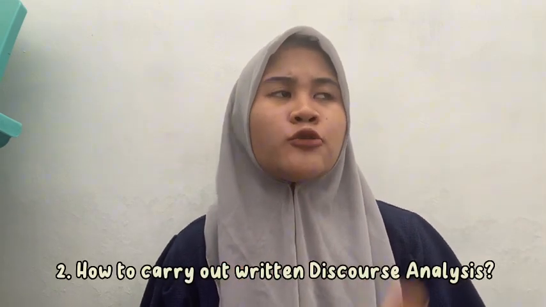And then we move to the second question, how to carry out a written discourse analysis. Okay, according to Keiko 2001, the analysis of written discourse can be done in 2 ways. The first is to carry out microanalysis, and the second one is to carry out macroanalysis. What is microanalysis? Microanalysis focuses on analyzing vocabulary and grammar, including cohesive relation and grammatical regularities in particular texts. For instance, Halliday and Hasan developed lexical collocation at the textual level.